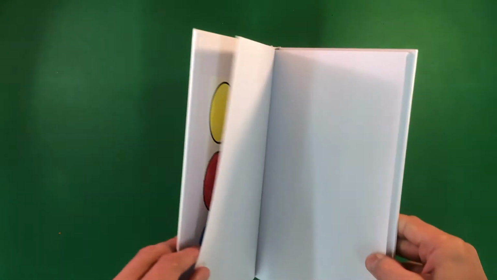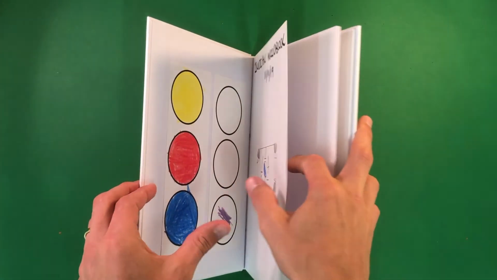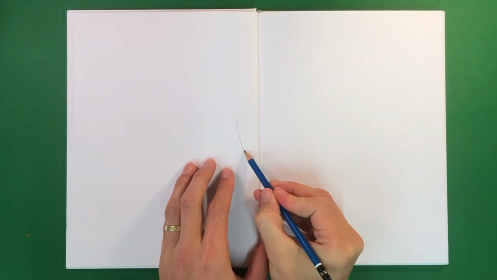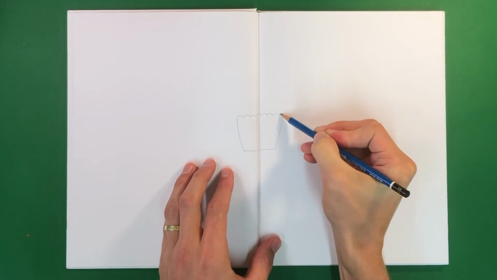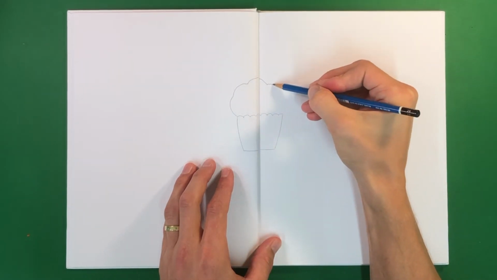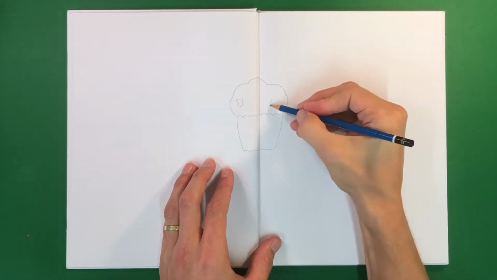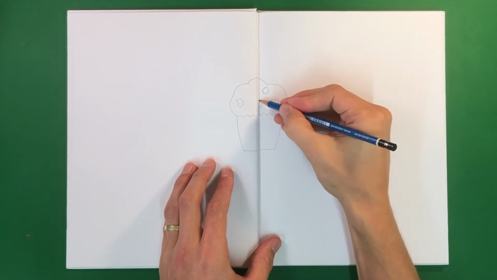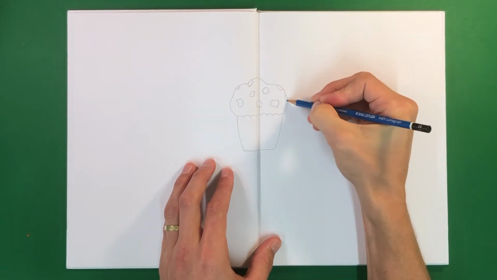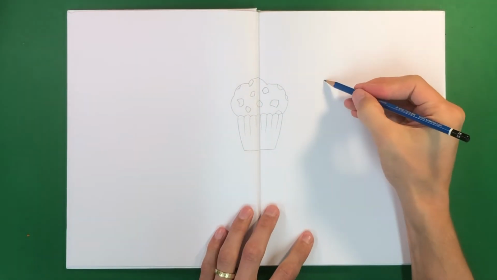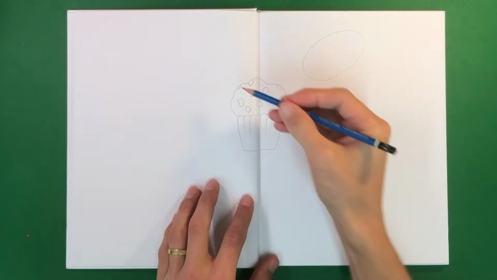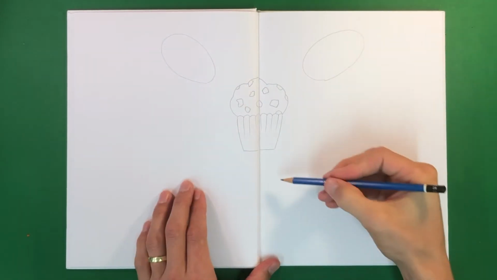For today's task, you will need your sketchbook, and as always, turn to the next free page before you begin. We're going to be working on a double page. Think of your favorite food and draw your favorite food in the middle of the page. Mine is a cupcake, a mint chocolate chip cupcake. So good.